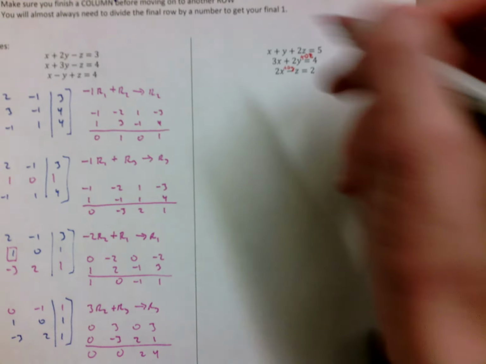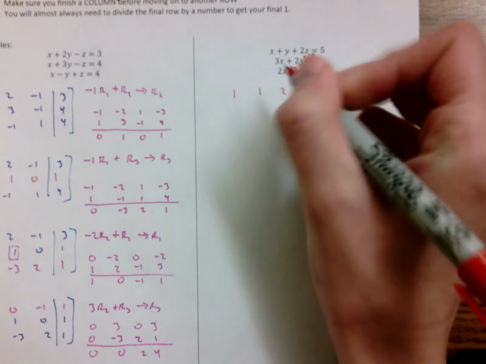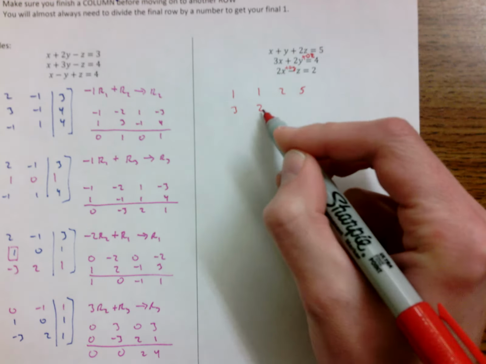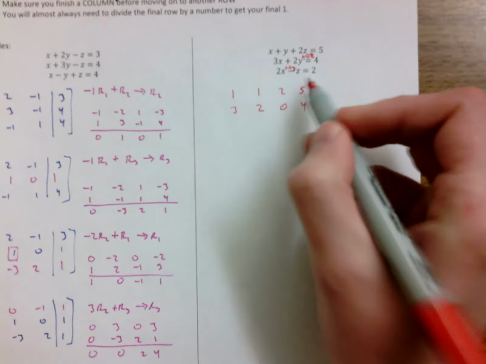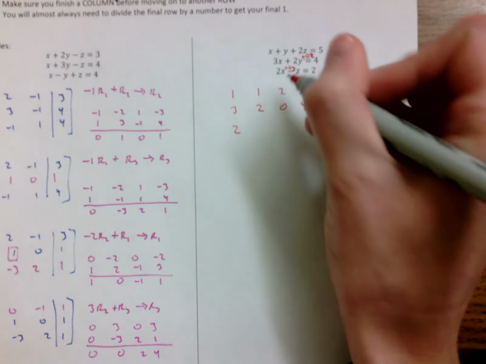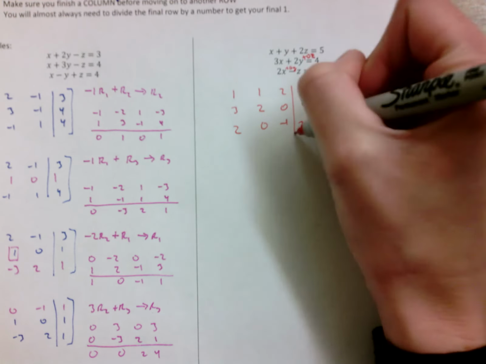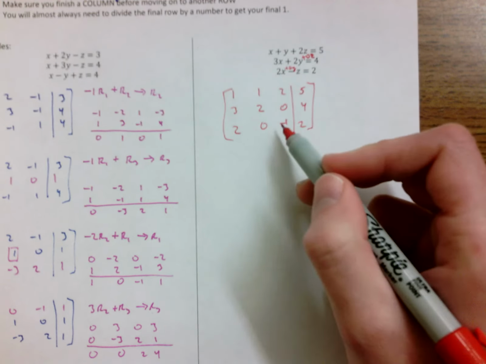So when I write out my system, it's going to be 1, 1, 2, 5 on the top row. And then the next one, 3 and 2, because that was X and Y, are missing Z as a 0, 4. And then in the bottom one, the 2 was the X, we're missing a Y, so that's a 0, Z is -1, and that's 2. Okay, so anytime you're missing a number, you need to plug in a 0 for it.